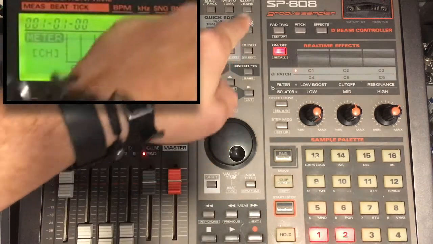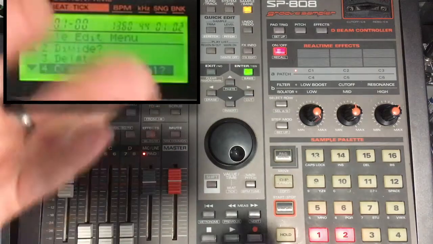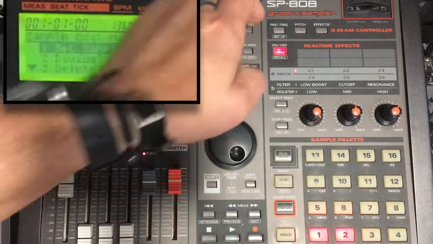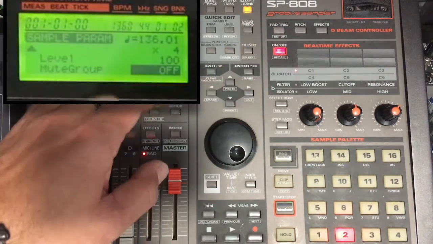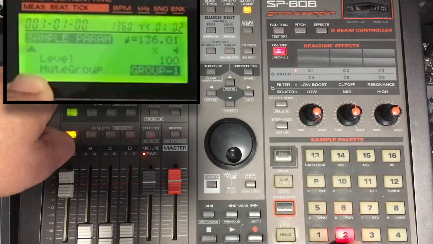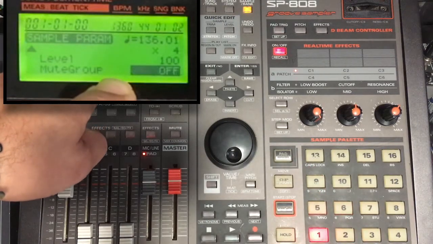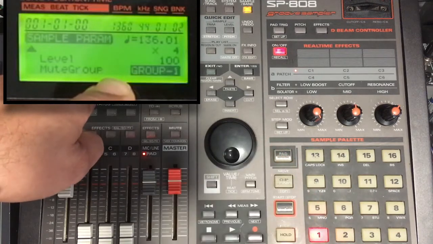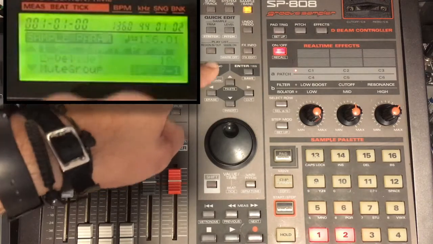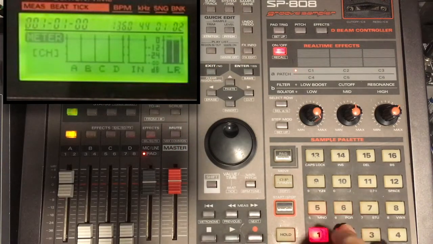And it's done. What I can do now, if I'm going to play live with the SP-808, I want to prevent that I will touch at the same time the same sample. So what I do, I'm going to change the parameters. I'm going to create a mute group. So I go to mute group. I say group 1, sample 2 is on group 1, and sample 1 is also on group 1. You can create 7 groups. So now I have both on group 1. What does it mean? I can't touch them at the same time.